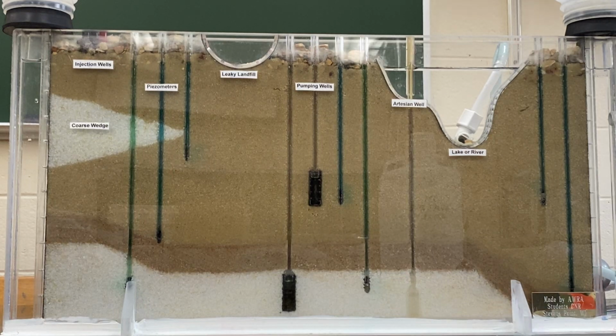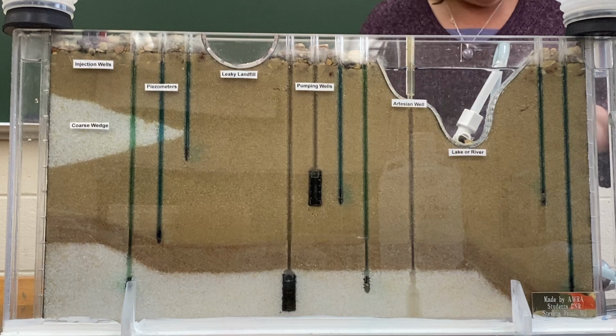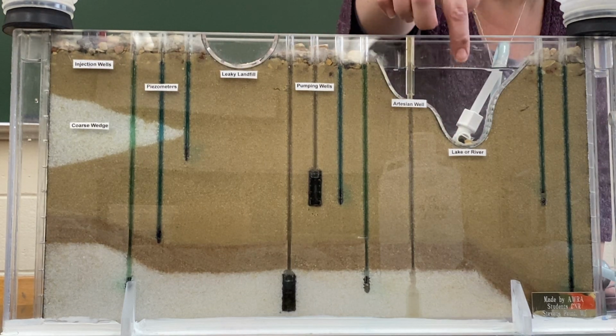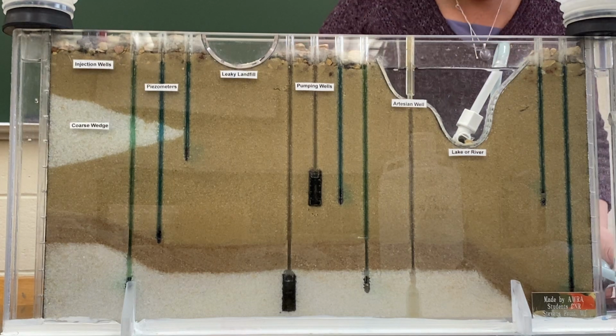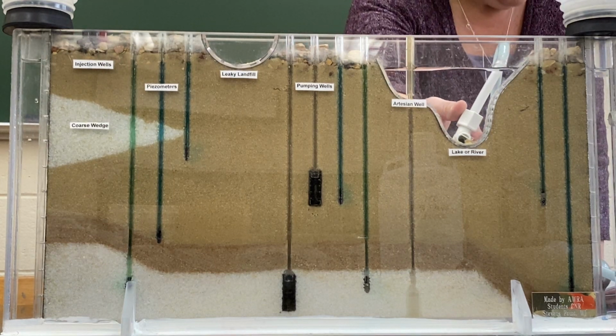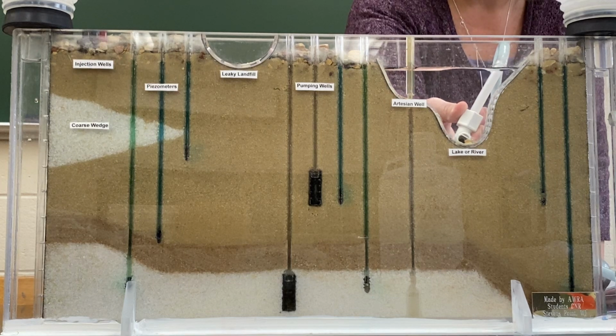The next part of the lab will initiate groundwater flow. To do that, we're going to start flow in the river, which is right here. And I'm going to turn this drainage tube downward so that the water starts to flow.